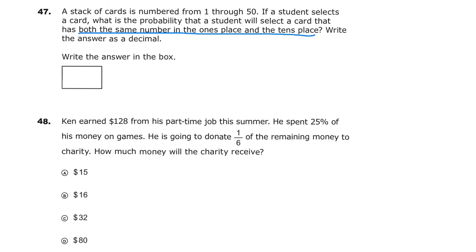Keelan, what's one of them? 11. Eben? 22. Which other numbers are being described? 33 and 44. That's what it meant by the same number in the ones and the tens place.